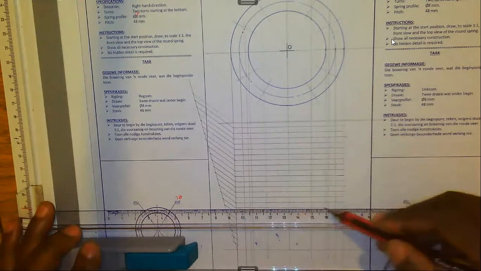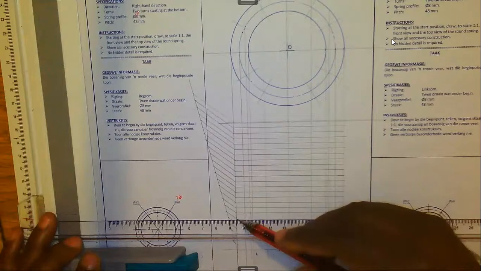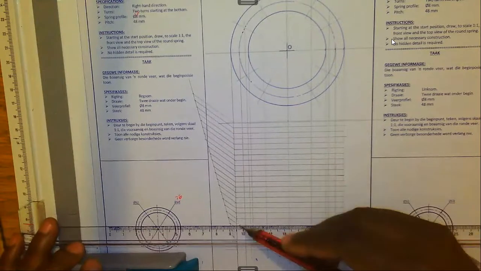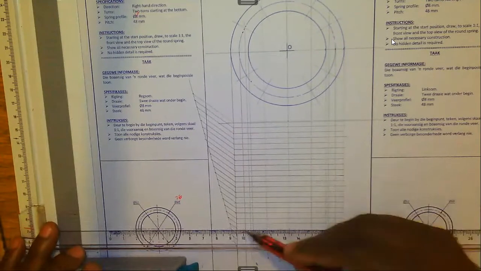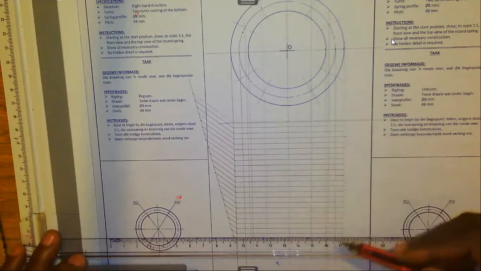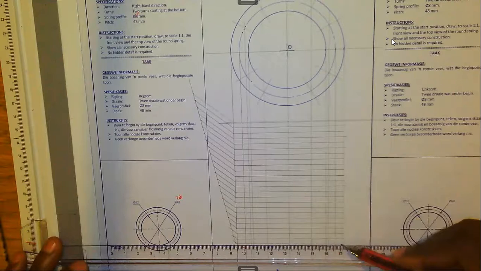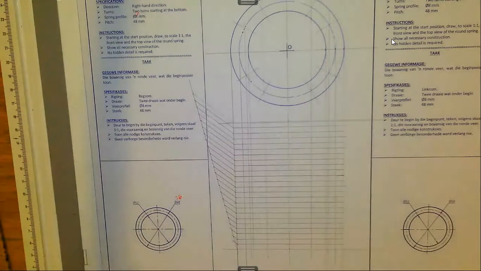These are the horizontal divisions. There you go. Right, okay.